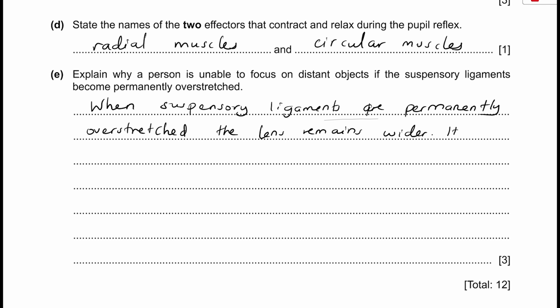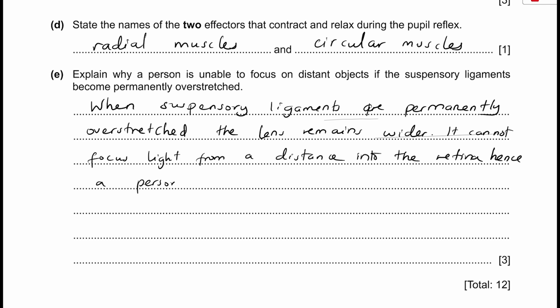It cannot focus light from a distance onto the retina. Hence, a person cannot view a distant object.